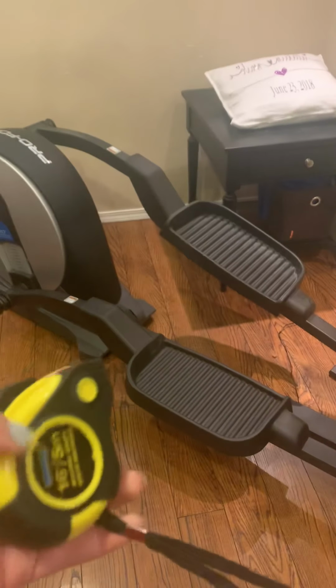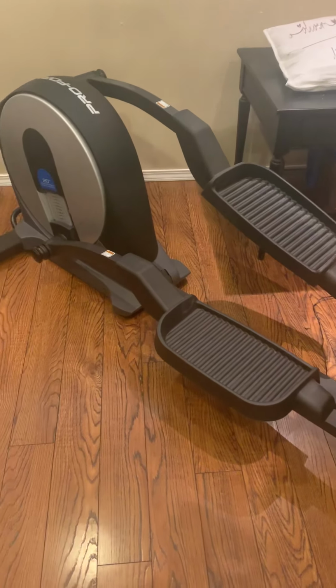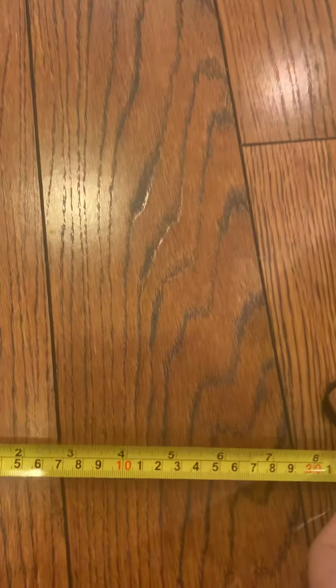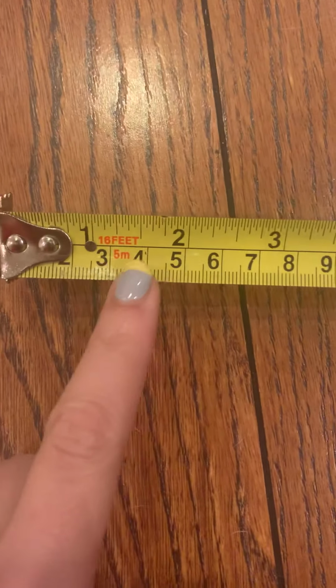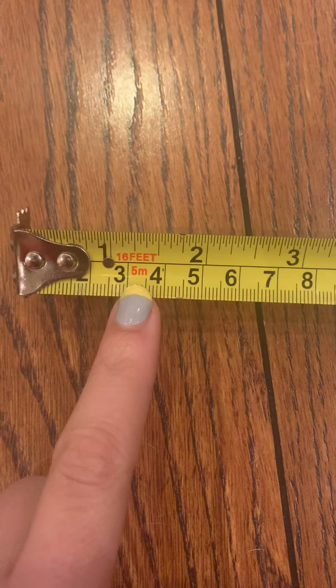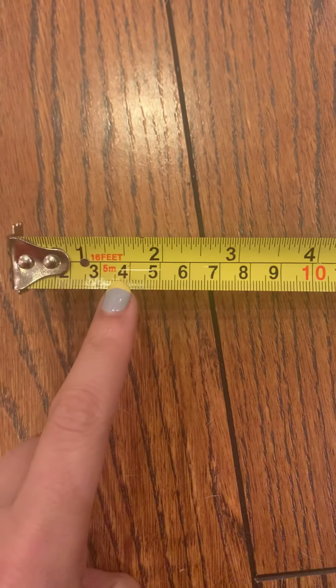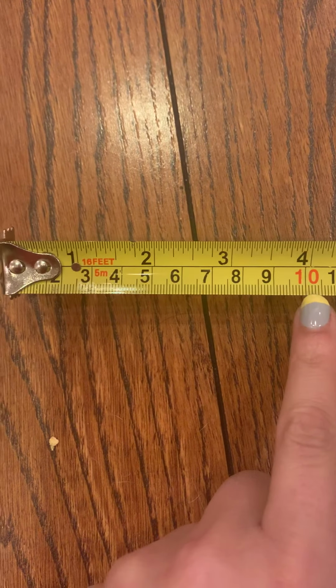Now the cool thing about my tape measure is it has it in centimeters and meters, which is handy, but your item might not. So I'm just going to do a little close-up here. I'm going to use the floor to help me here. On the tape measure, this number here says 5 meters. So that means this whole tape measure is 5 meters. But it also has centimeters. So up to this number 10 here in red, those are centimeters.